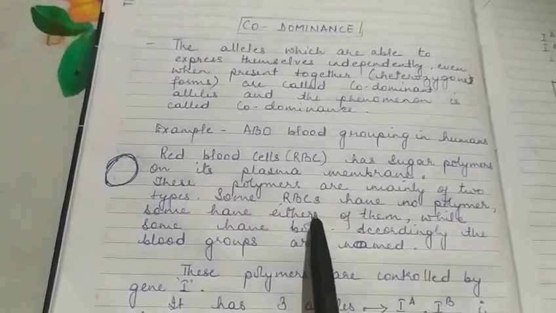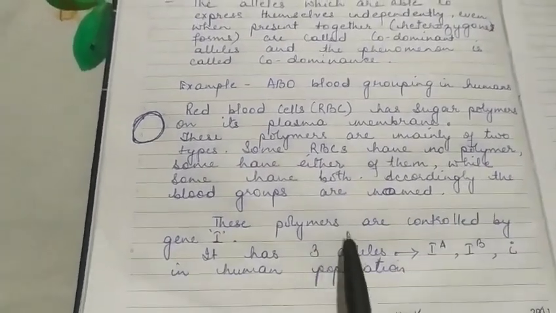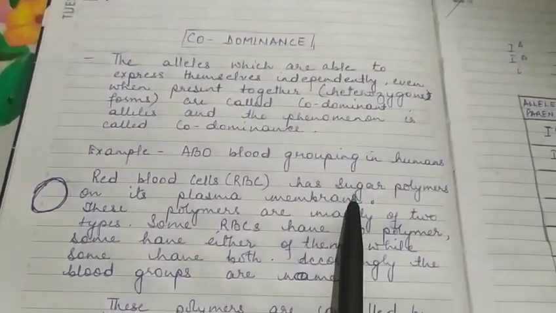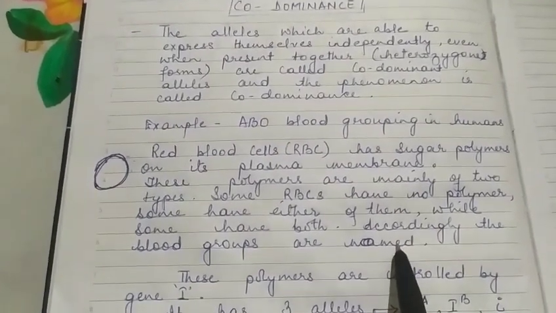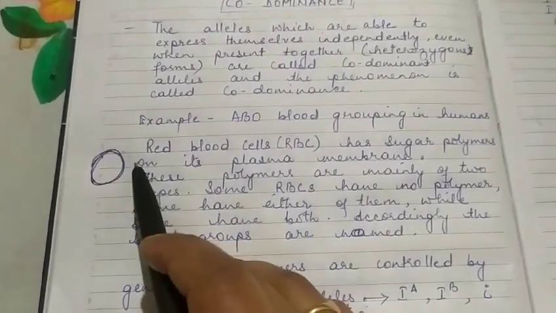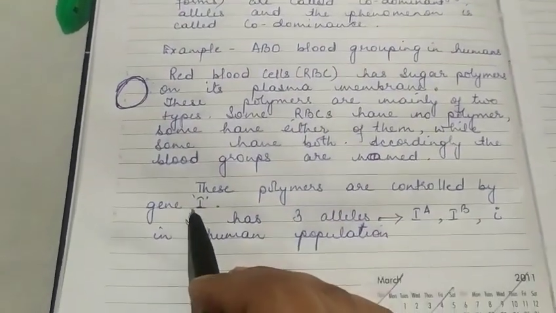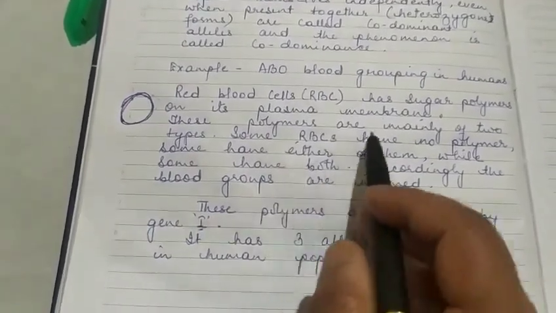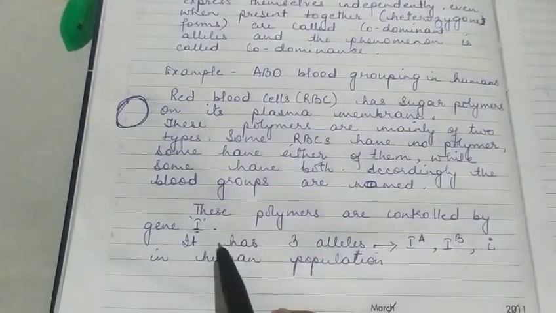Now, what is responsible for this? Behind every trait, every character that you see in an individual, there are always genes working. Even behind the formation of the sugar polymer, there is a gene I. I is the gene responsible for formation of the sugar polymers on the surface of RBC.